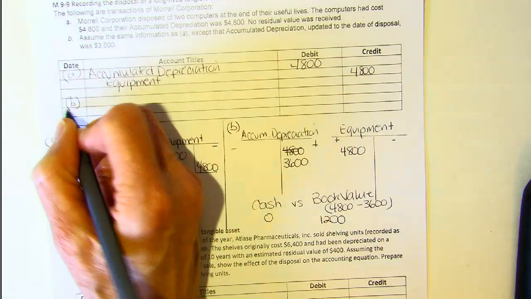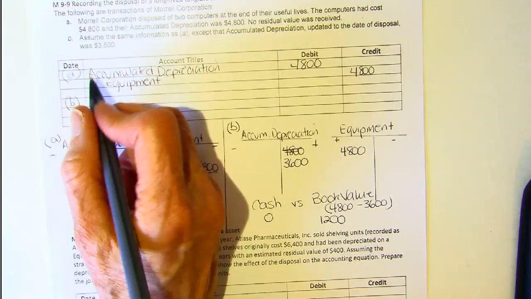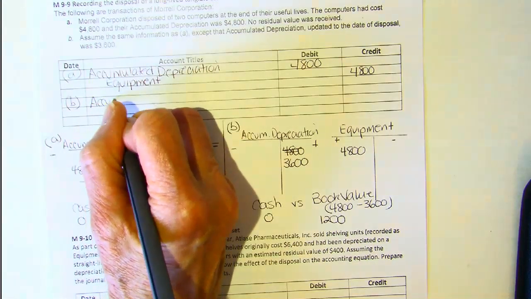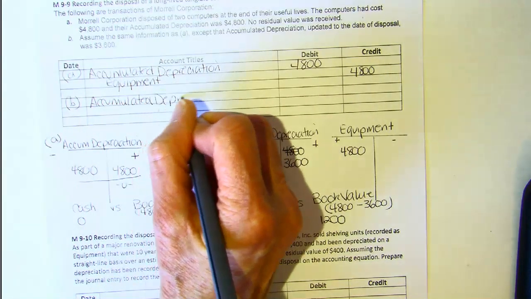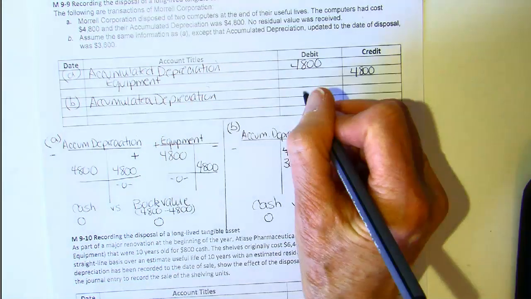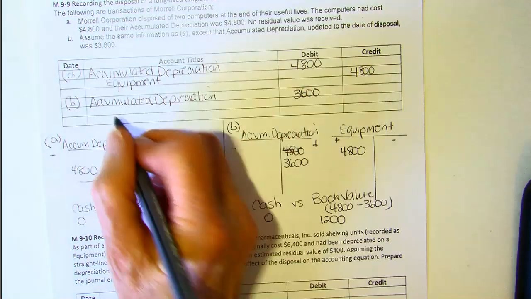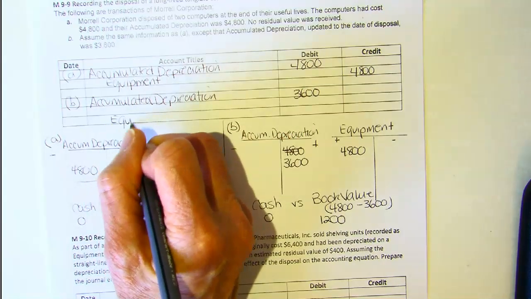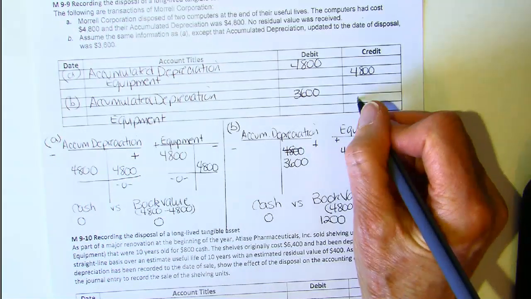So we would record this by doing the opposite of the equipment and accumulated depreciation accounts. Debit accumulated depreciation for 3,600. Credit the equipment account for 4,800.